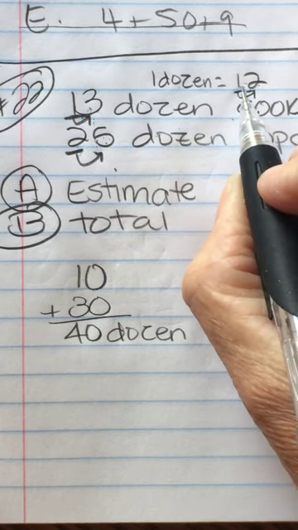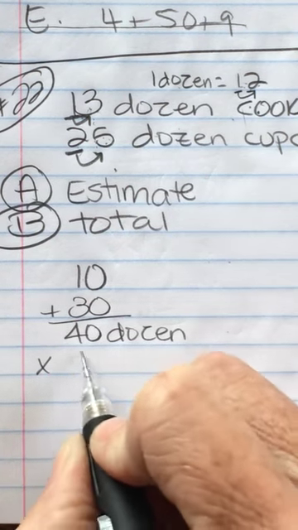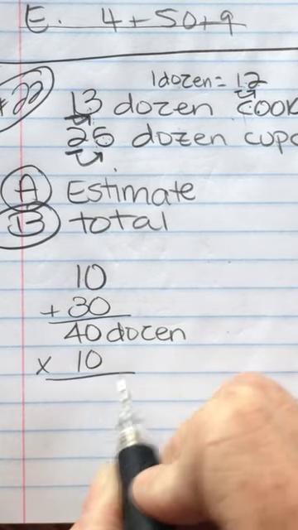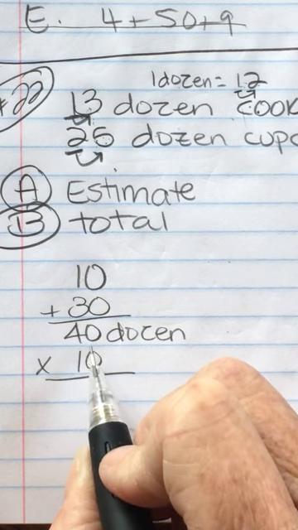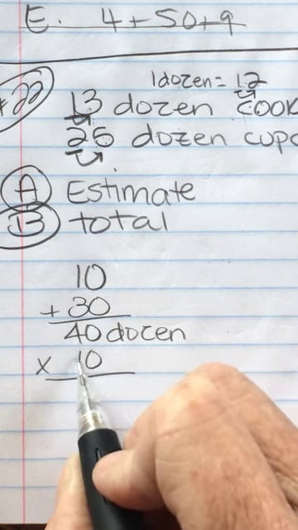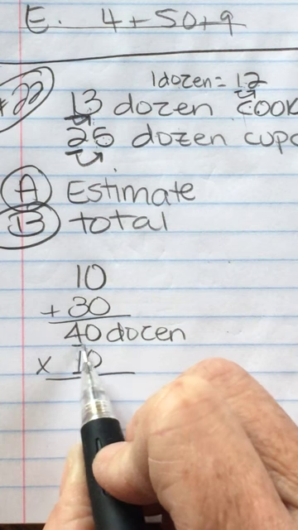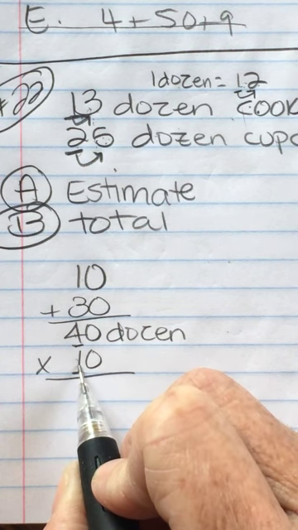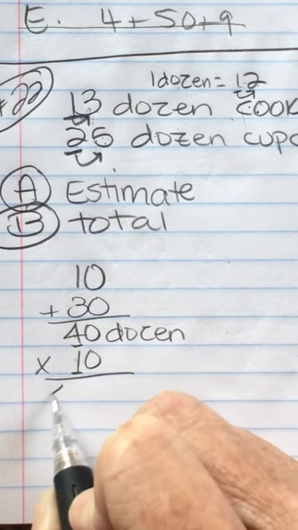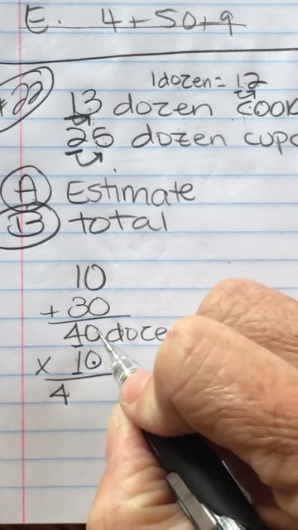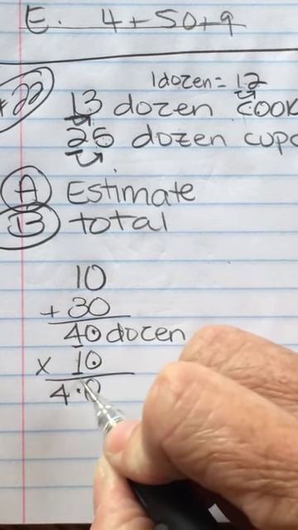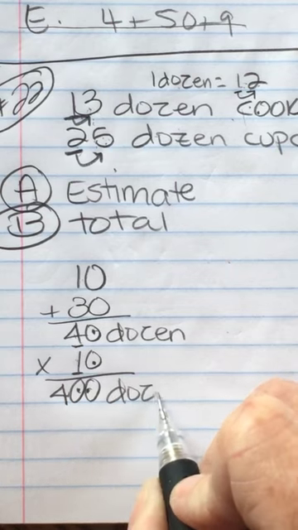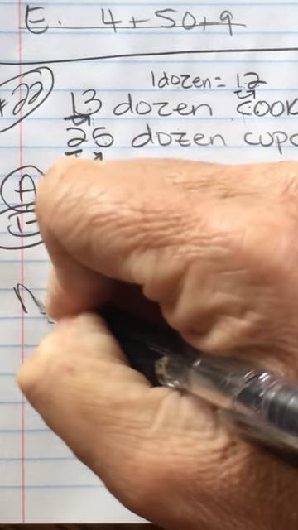It's 4 or less, so we're going to let the 1 rest. And we're going to multiply by 10. So we will get, remember, we're using our trick. We're going to multiply our basic fact, 1 times 4. And then we have 10 times 10, which is 100. So they made 400 is our estimation. That's A.